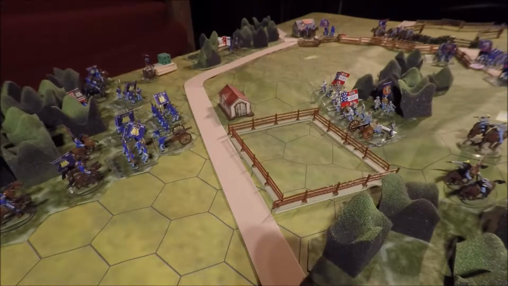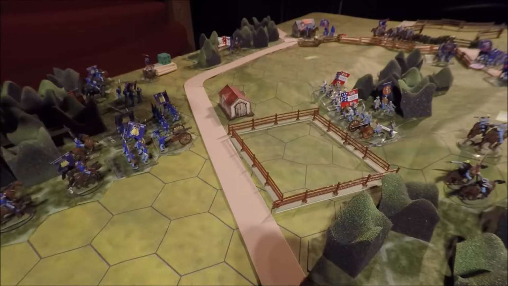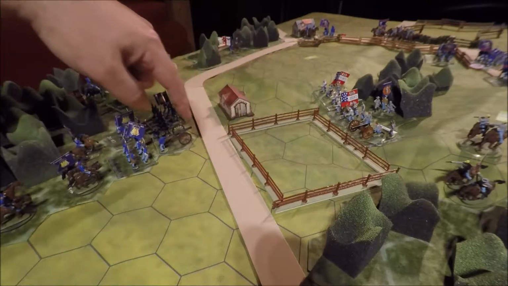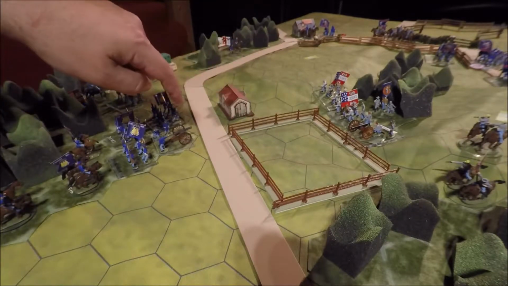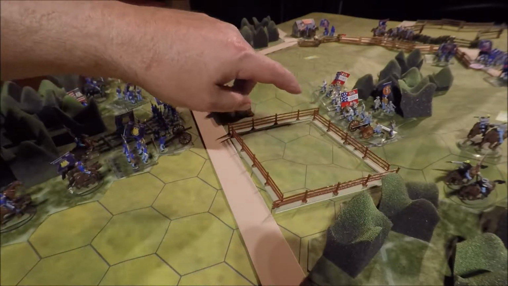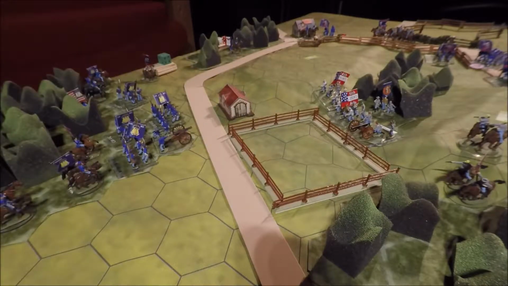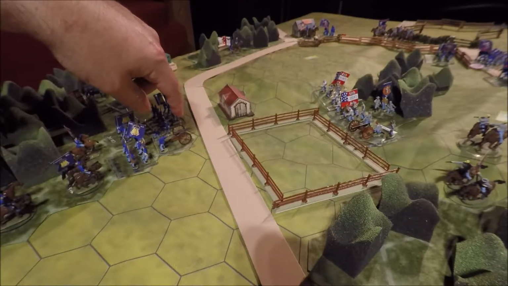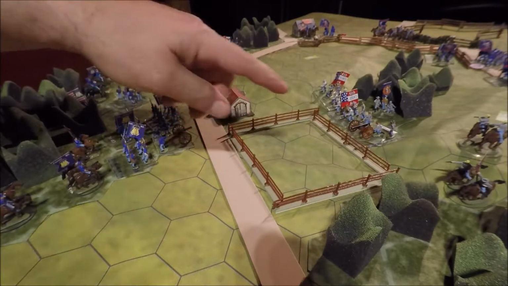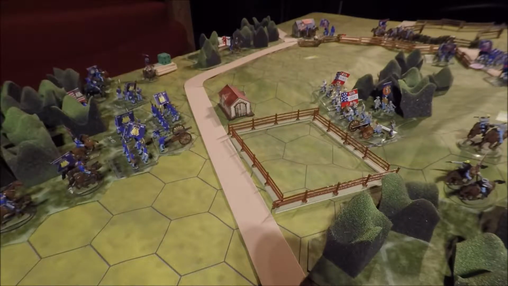Okay, here we have set our units up, and right away you can see that there are some issues. The proximity between the two cannons is really, really close. As a matter of fact, it's just 1 hex beyond the normal canister range for both of these cannons.